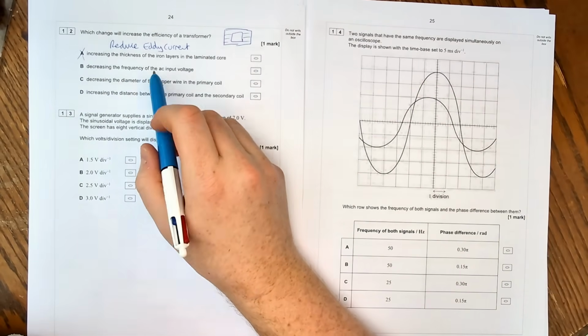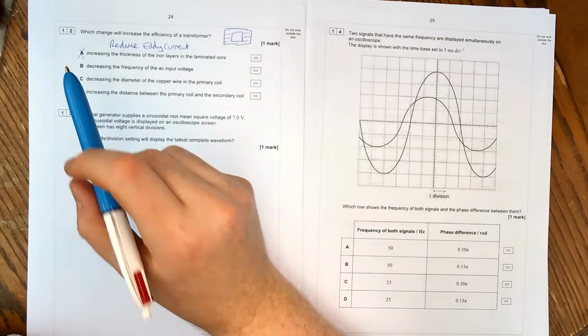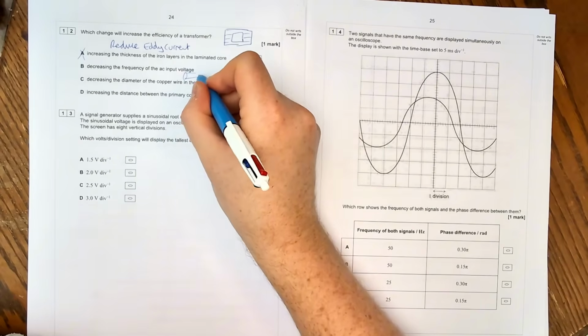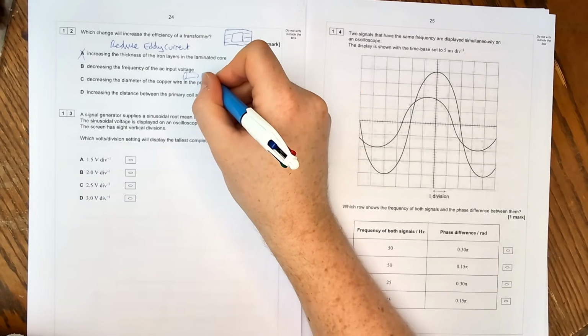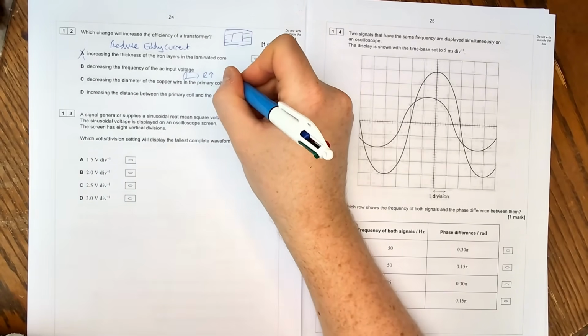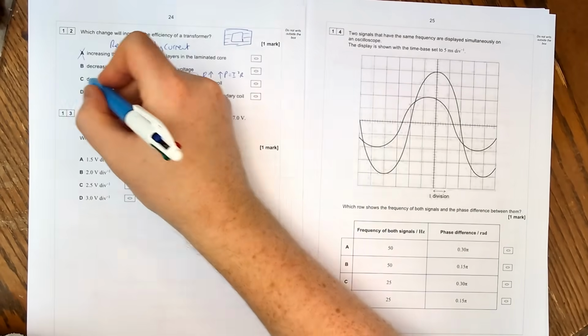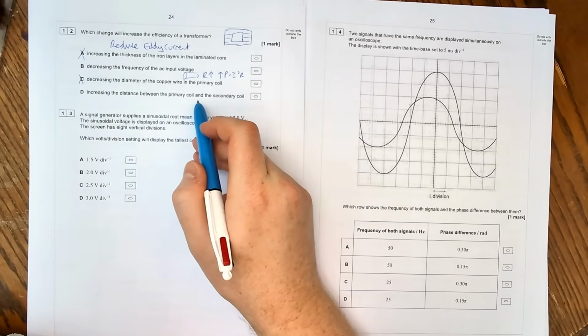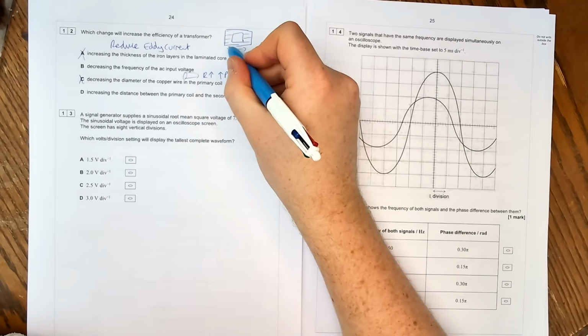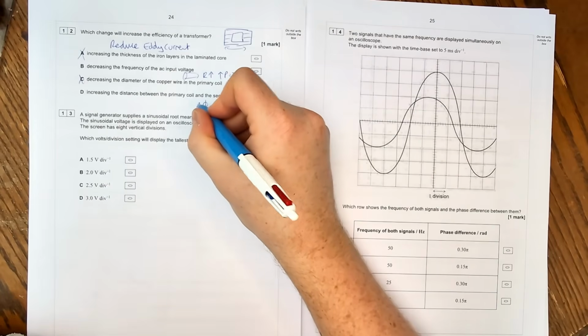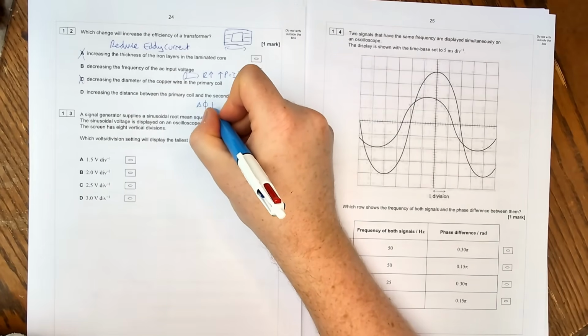Decreasing the frequency of AC input voltage, I'm going to come back to that in a second. Decreasing the diameter of the copper wire. If you decrease the diameter, you're actually going to increase the resistance, and that's not good because P equals I squared R. Heating will be higher, so that's not a good thing, so it's not C. Increasing the distance between primary and secondary coil. The higher the distance, the lower the magnetic field or the change in flux, which you need. So that wouldn't be a good thing either.